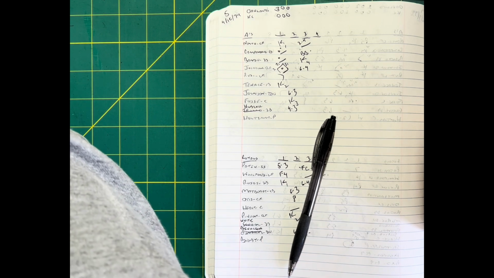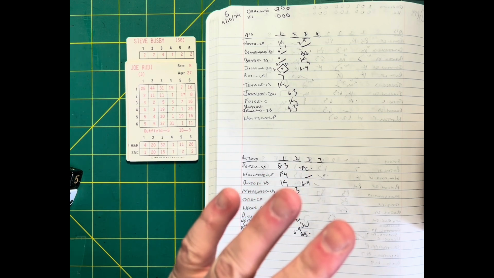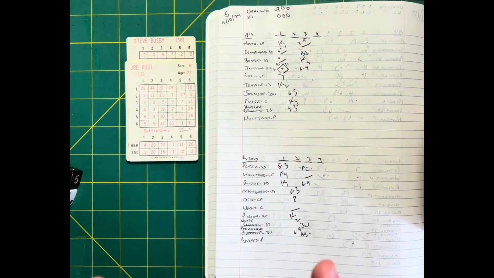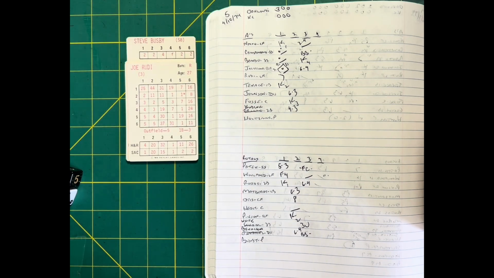Rudy, Tenace, and Darrell Johnson coming up in the Oakland fourth. It's just smooth as silk. Let's take a look at the strategy charts briefly.